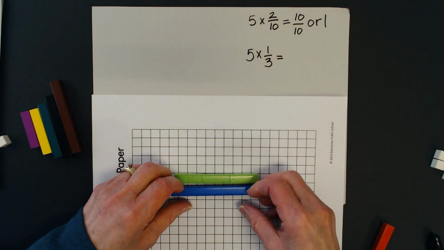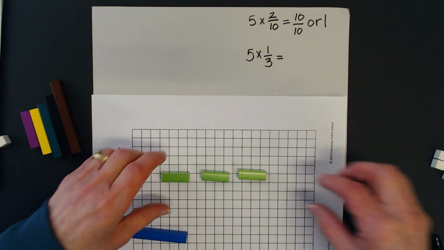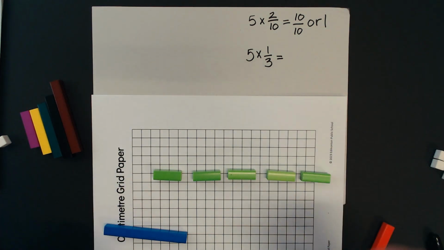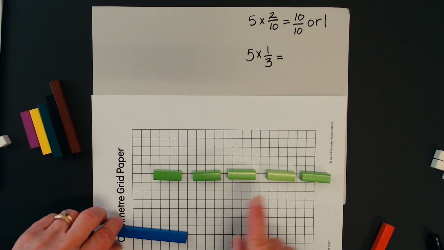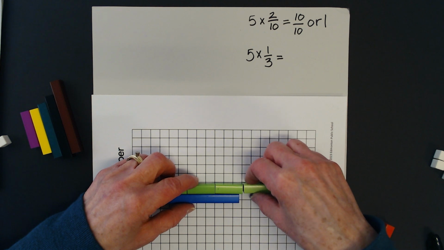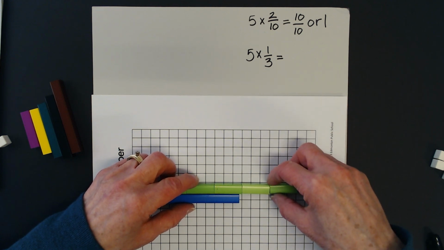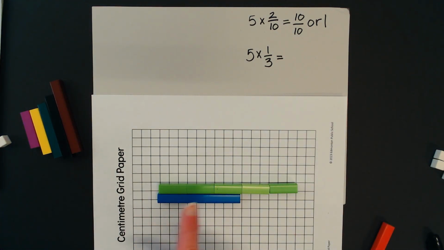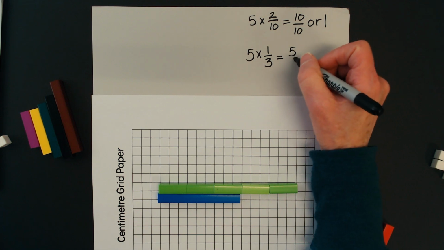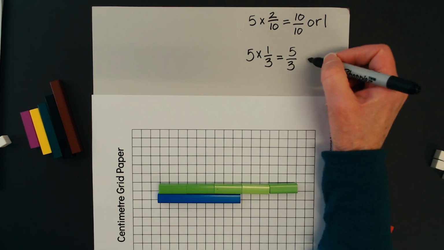So I can take 5 of these, and I can skip count them together, or I could put them on like this, and I can now do my repeated addition. I can say 1/3, 2/3, 3/3, 4/3, 5/3. And so 5 times 1/3 is 5/3.